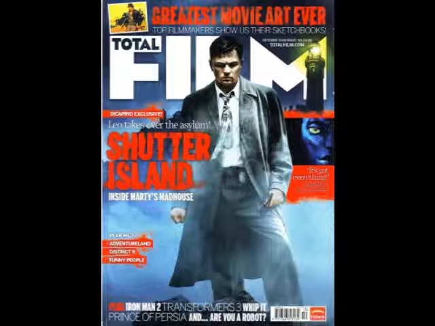Also, the main image is similar to the one based on Inception, in the sense that the main character is framed in the middle of the page, and his head and shoulders overlap on the word "film".